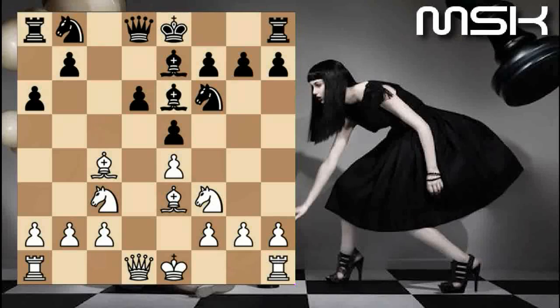Black plays bishop to e6, and here is an interesting moment. These two bishops have come into contact with each other. And how should we meet the demands of the position? Well, it's important to remember that when we take an opponent's piece like this, we in fact increase his activity because he's able to take with the f pawn.